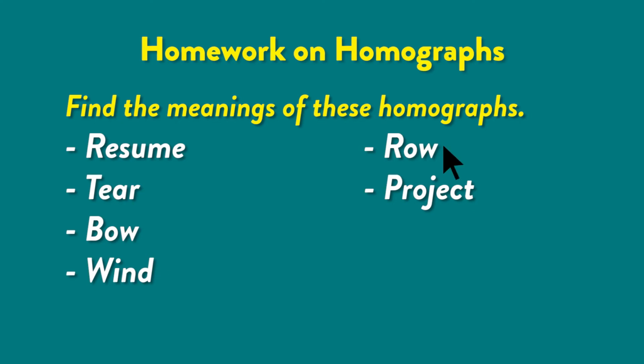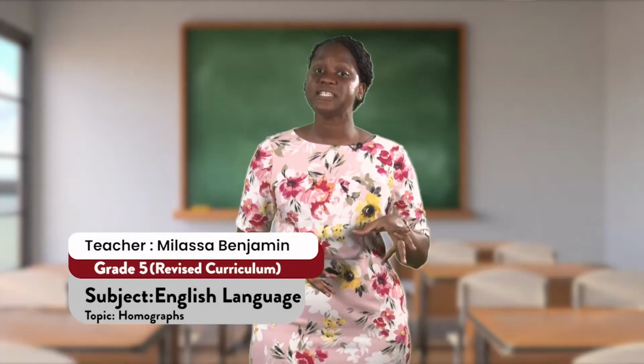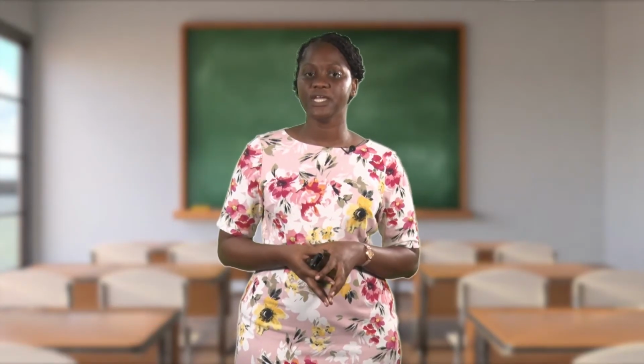You must also check up row and row, which is spelled ROW. And lastly, check up project, which can be pronounced project and project. Let's make an attempt at this exercise, where we will choose the correct meaning of the underlined homograph.